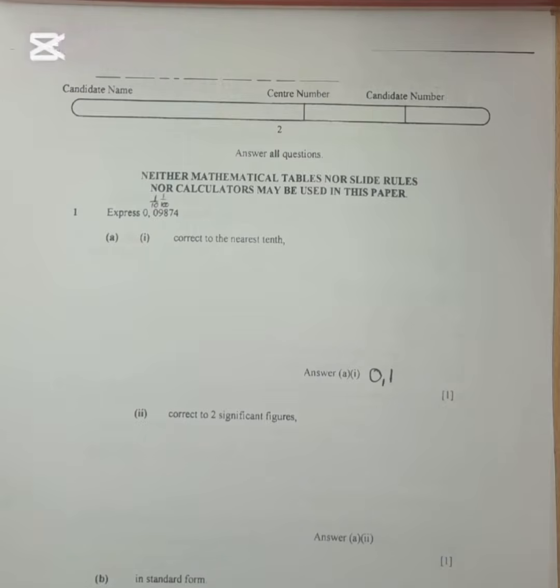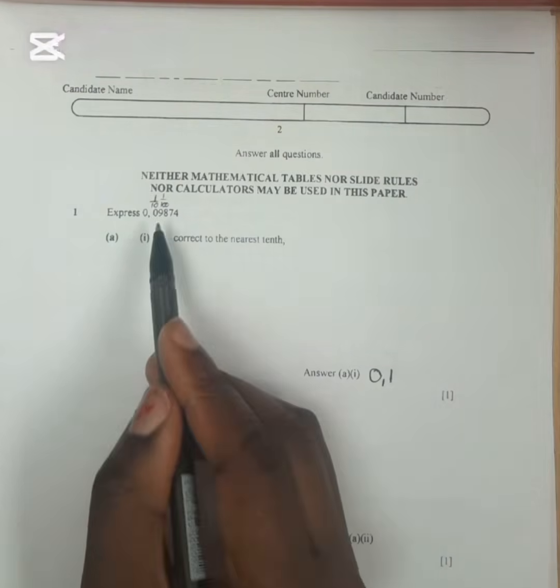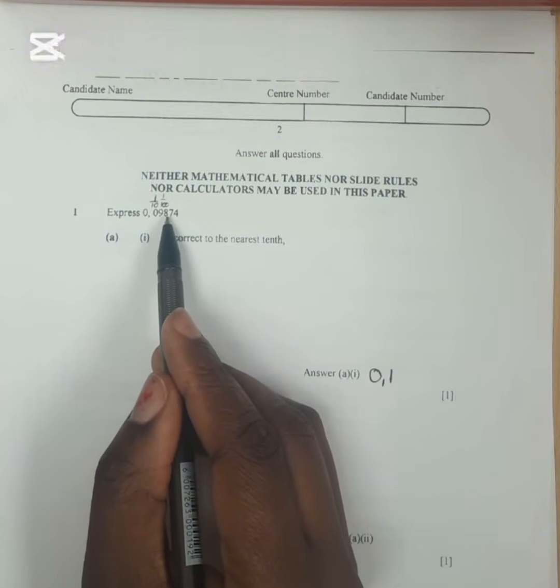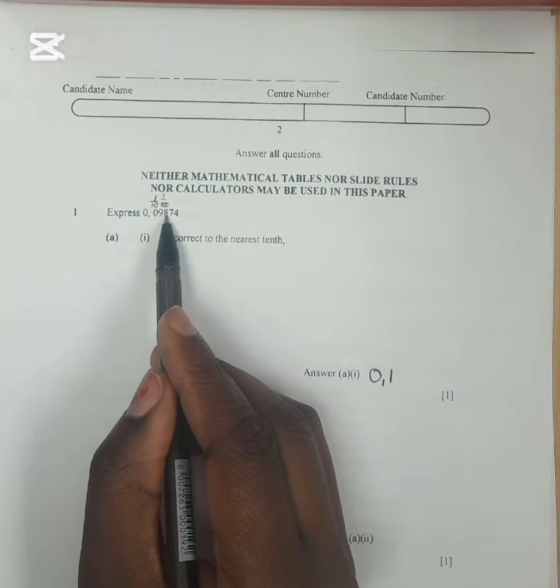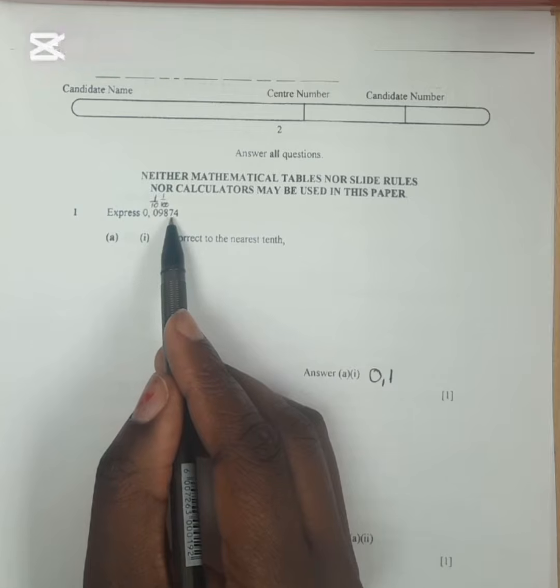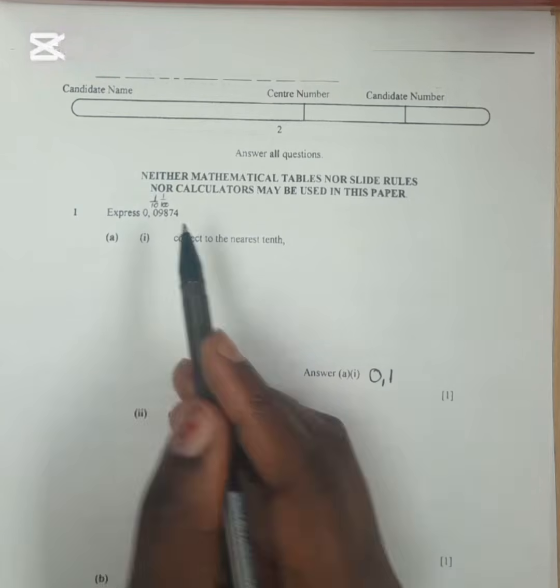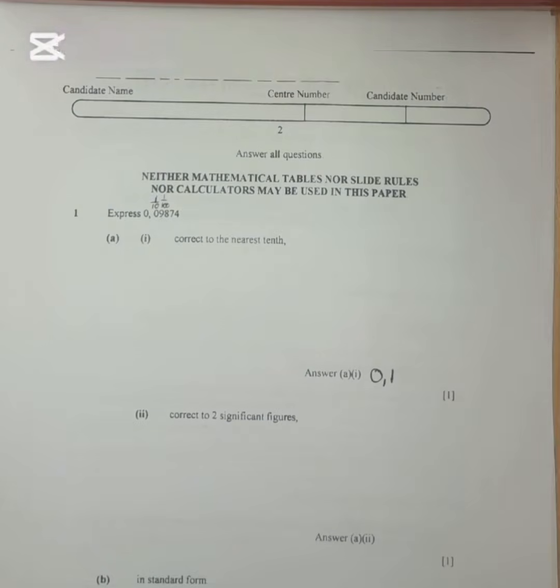0,09874 correct to two significant figures. So this is our first significant figure, and then this is our second significant figure. We are going to look at 7 if it is greater than 5. So we can see that 7 is greater than 5. We are going to round up 8 to be 9 so that our final answer is going to be 0,099.